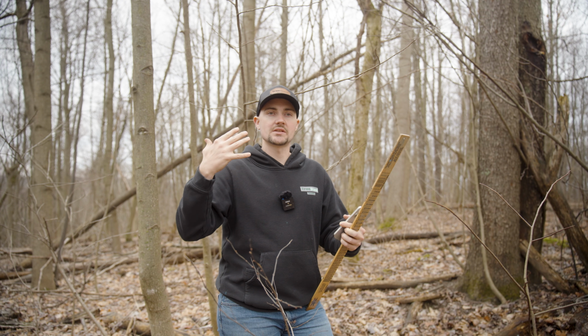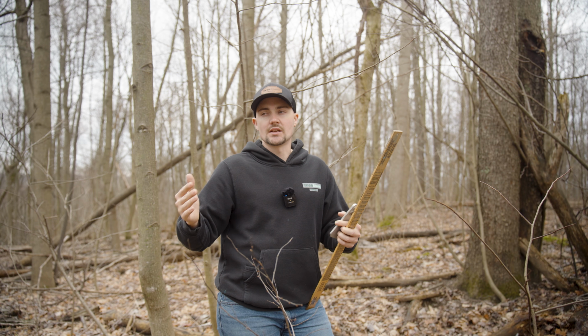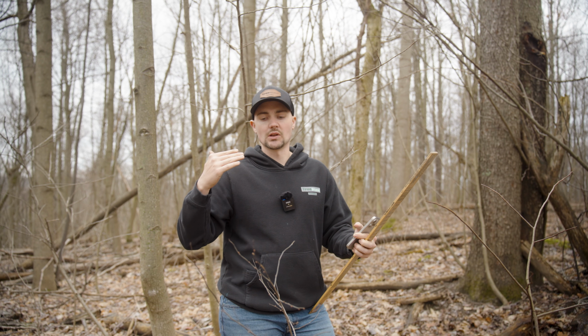If you're buying a property with timber already on it, you're paying for that timber up front. And one caveat to that is it lowers your basis on your property. So if you're going to just do a flip, it doesn't make a whole lot of sense, because you're going to end up lowering the basis on your property.